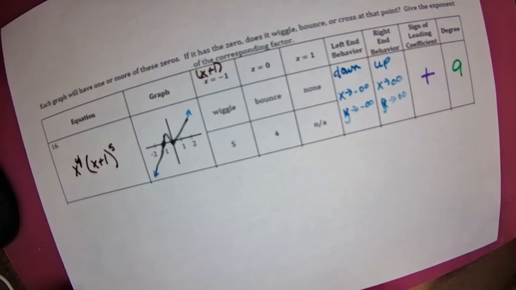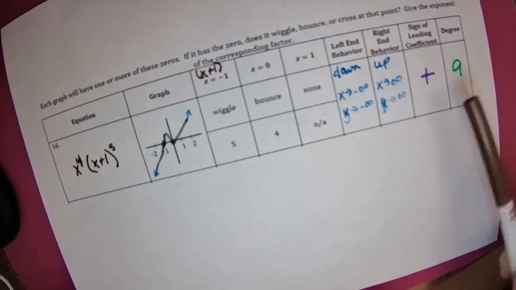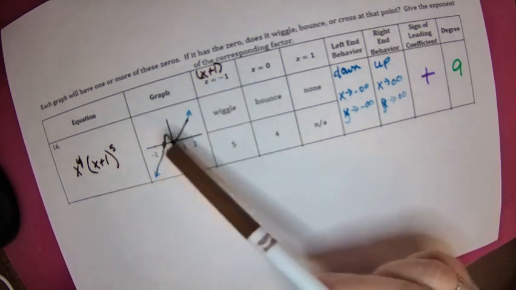So the rest of your homework is going to be practicing up and down arms, the degrees, and just giving us an idea of what it might look like. All right.